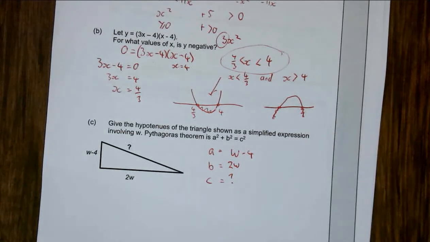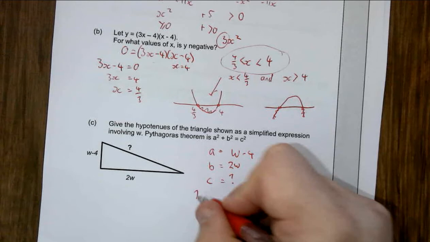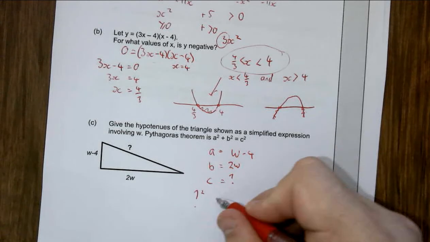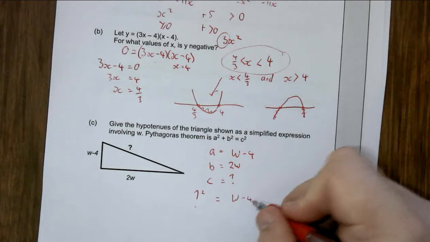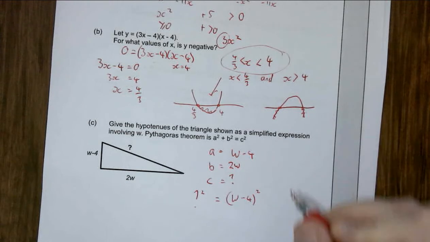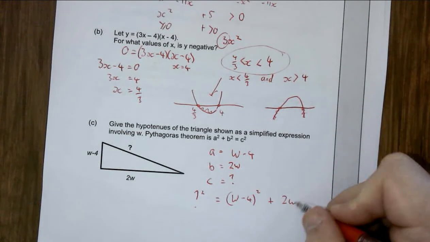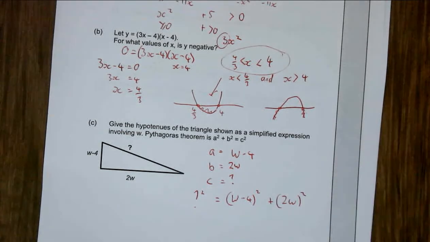So using Pythagoras' theorem, I can say that the thing we don't know squared is equal to this side, A squared, plus B squared. We happy with that? Are there any questions about that point there?